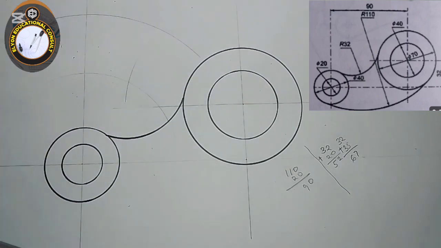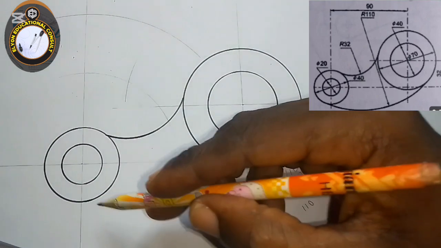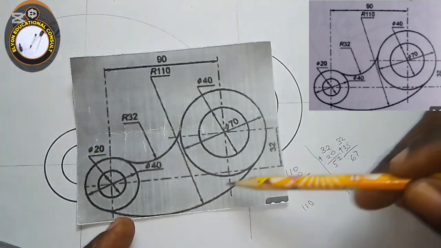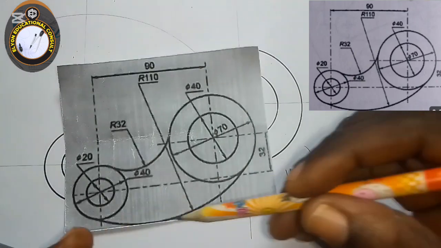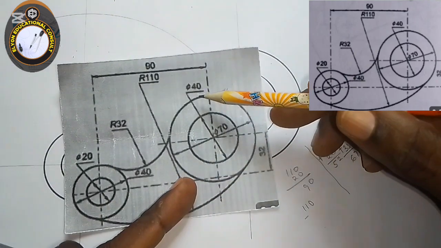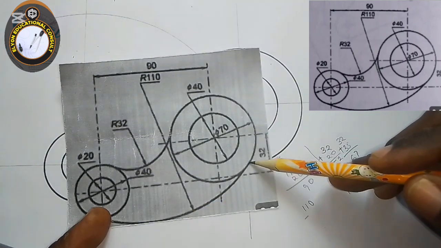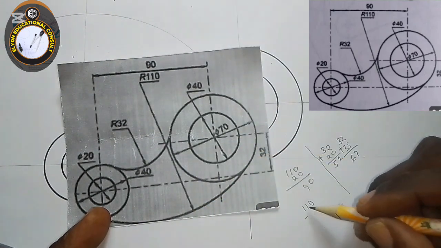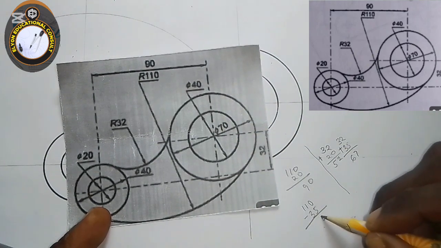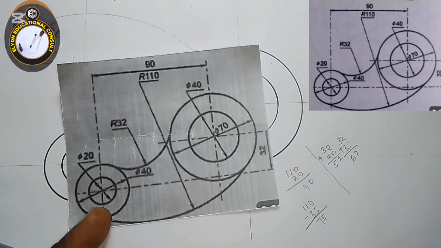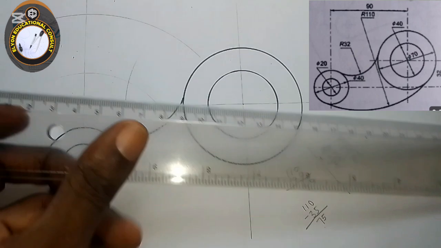Then the next one for this side, still using the same 110, because that is the arc radius. We are using minus because it is external, minus the radius of this bigger circle, because the arc is touching this bigger circle. The radius is 35. So we have this as 5, this as 7. So that is 75. Now I'm going to stretch my compass to 75.